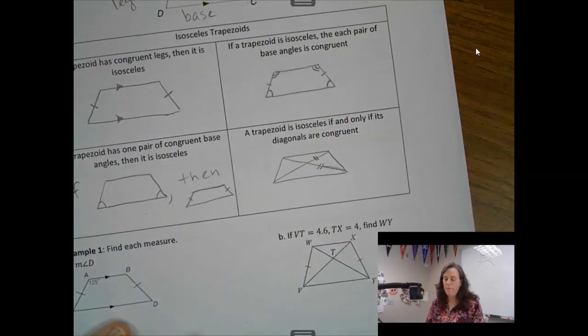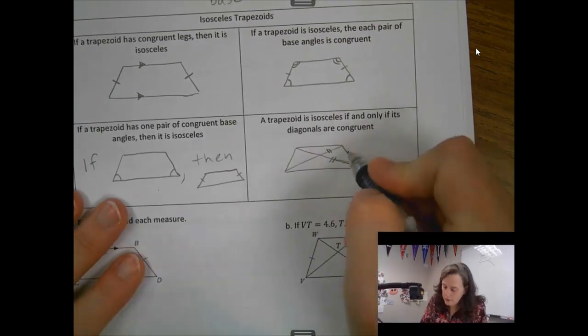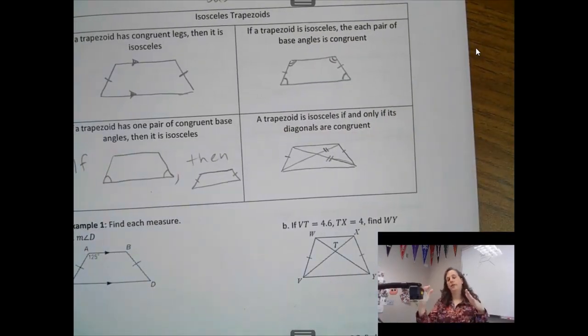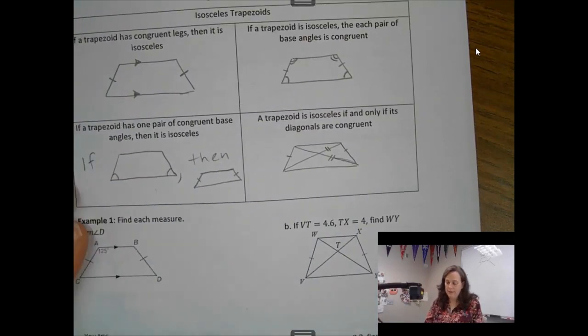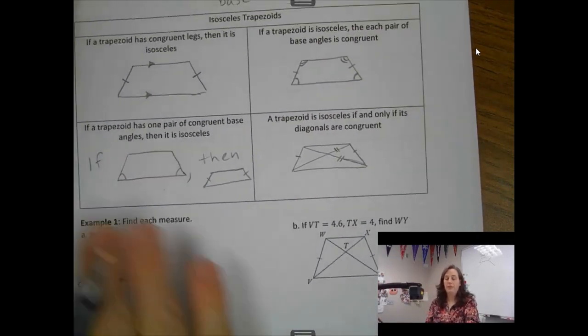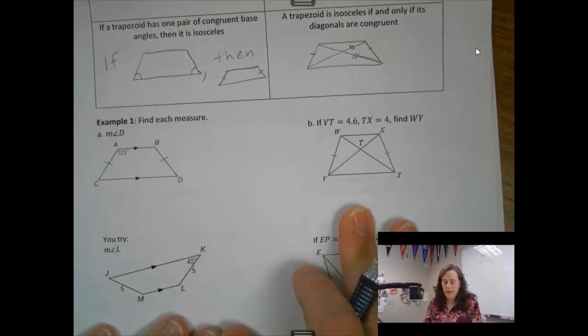They're the same length. But also, if you have a trapezoid and the diagonals are congruent, then you know it's an isosceles trapezoid. So you can go both directions with that. So actually, let's mark this. Those outside legs are congruent on an isosceles trapezoid. Okay, so that's a couple things about that classic pretty trapezoid, the isosceles.